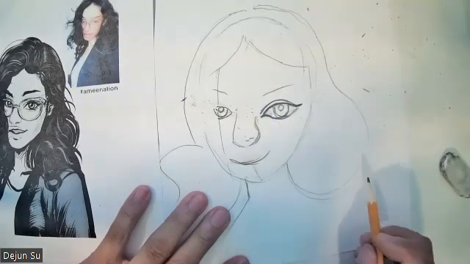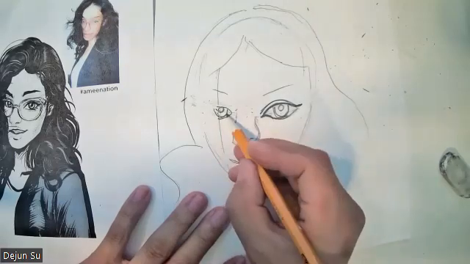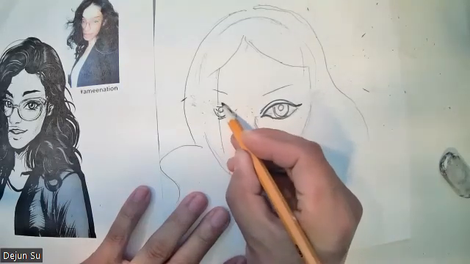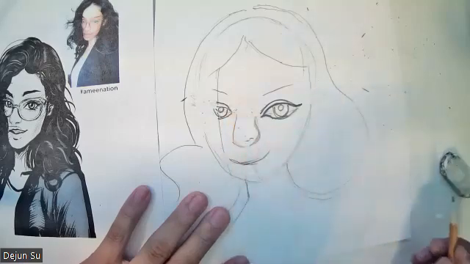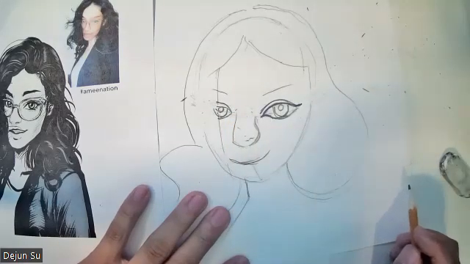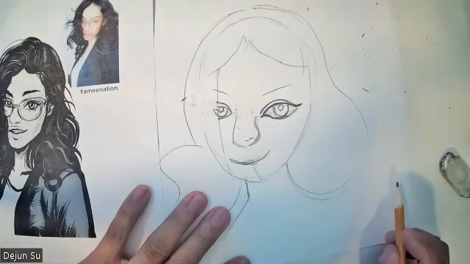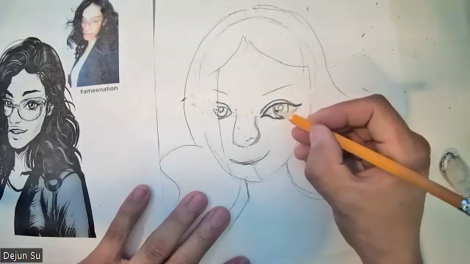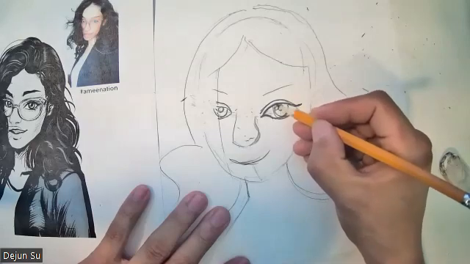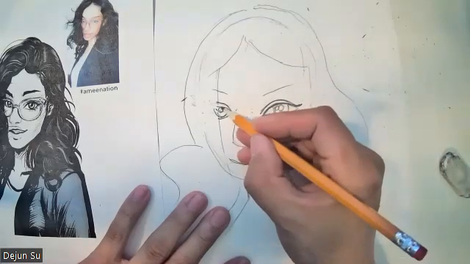And on the other side, double eyelid like that. Okay, and get a shiny spot over here.